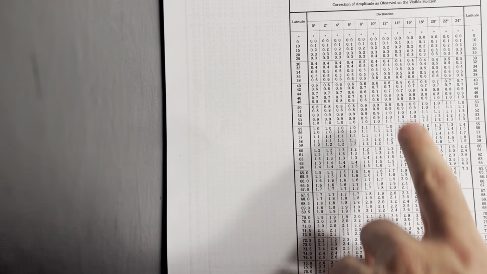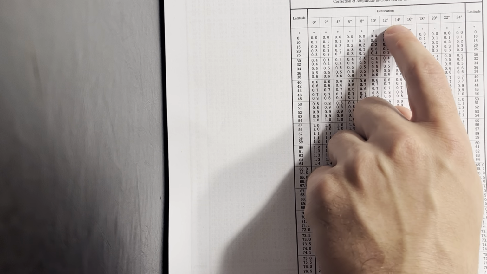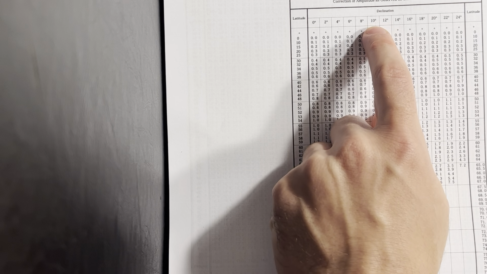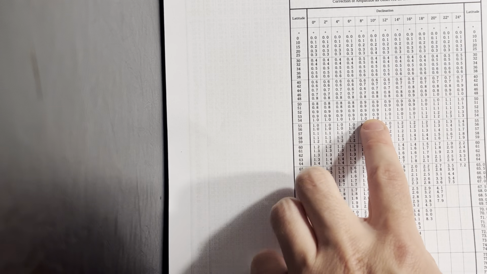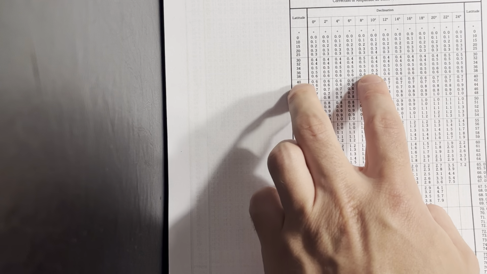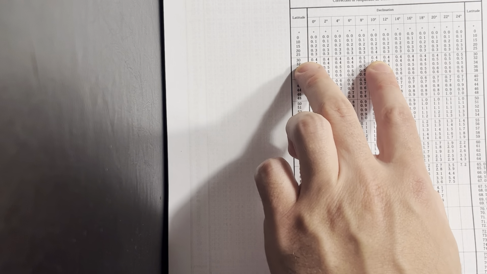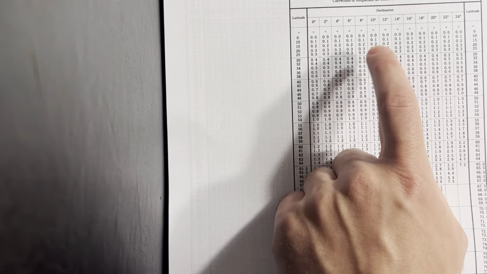So now we're going to do our calculation. First we look for our declination. Our declination in this problem was approximately 10 degrees, but this is all approximate. And our latitude was 28 degrees. So we're going to follow this table down until we get to 28, where our closest value is 30. We take 10 degrees and 30 degrees, and we get 0.4 as our correction.